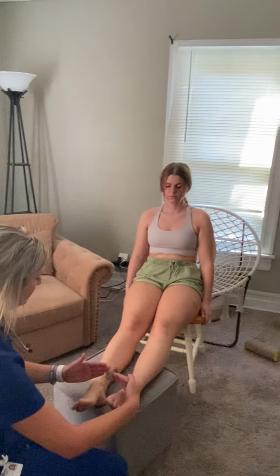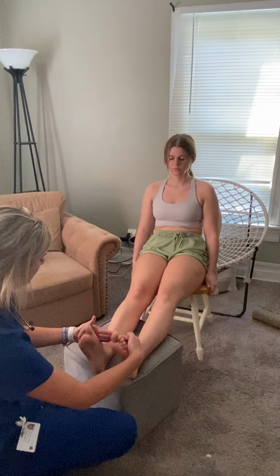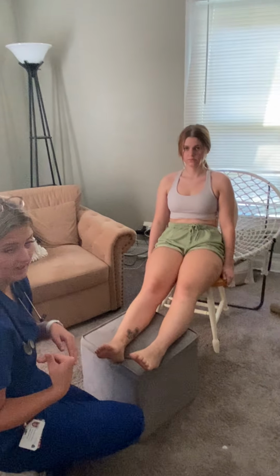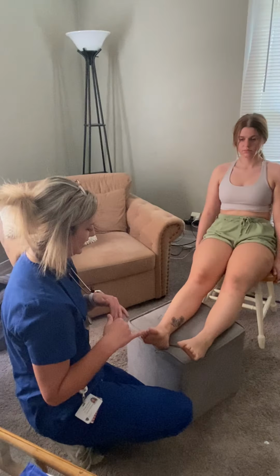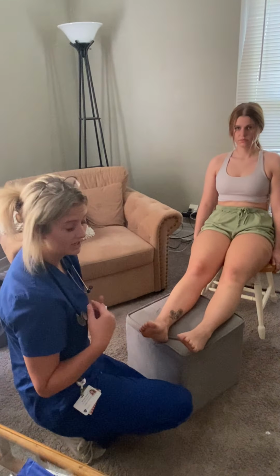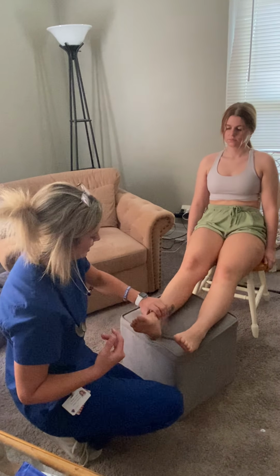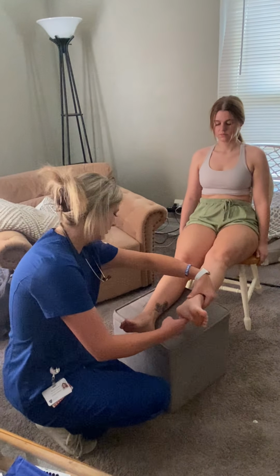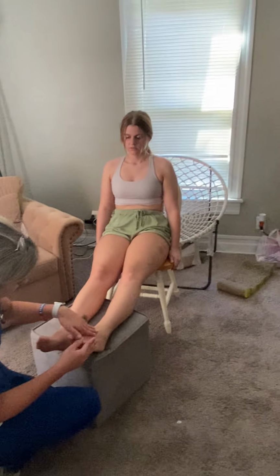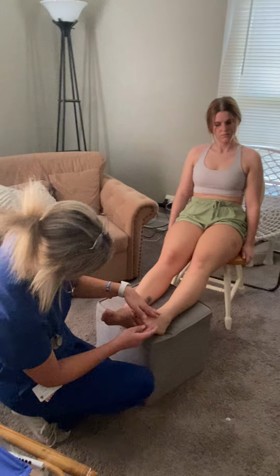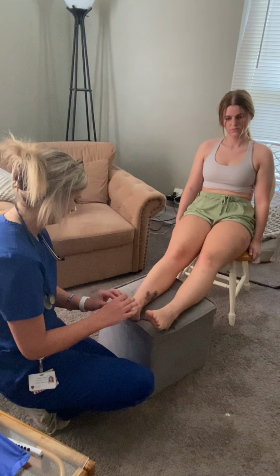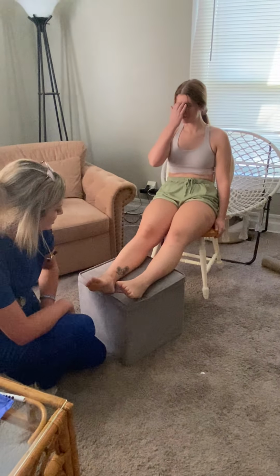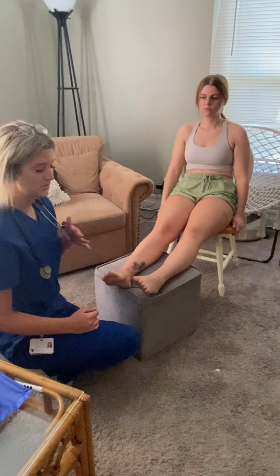So I'm going to have you pull your feet towards you. Good, and now push away. Her reflexes were normal, and they were both equal on each side. And now I'm going to check for any skin breakdown on her feet. So I'm going to look in the back of her heels and in between her toes. And there is no skin breakdown at this time, which is good. And after assessing that, I'm going to check her pulses on her feet.